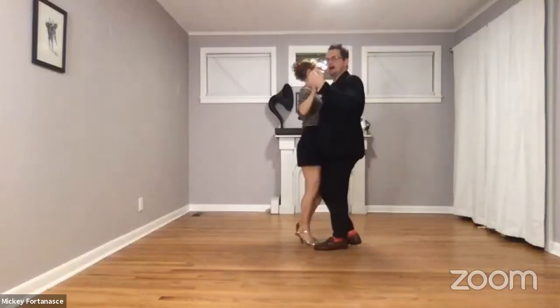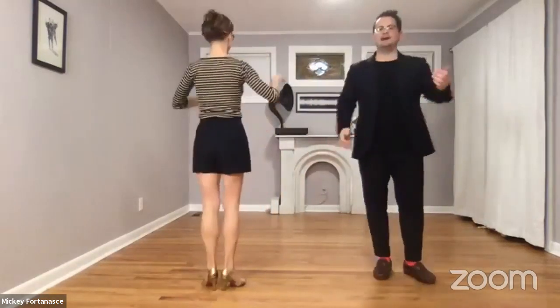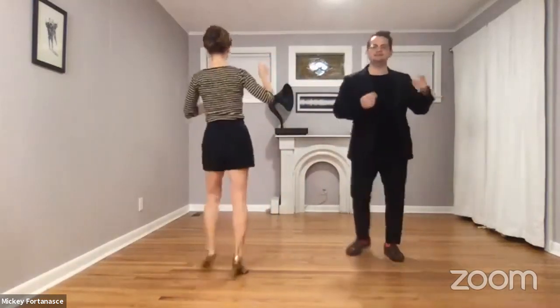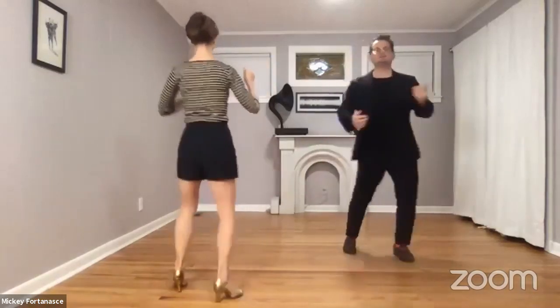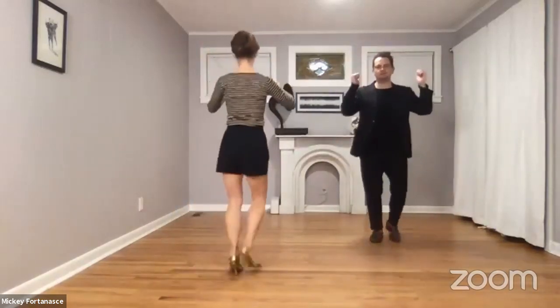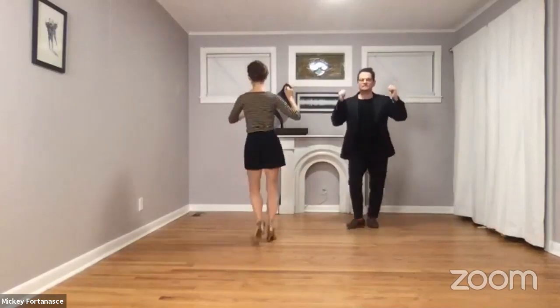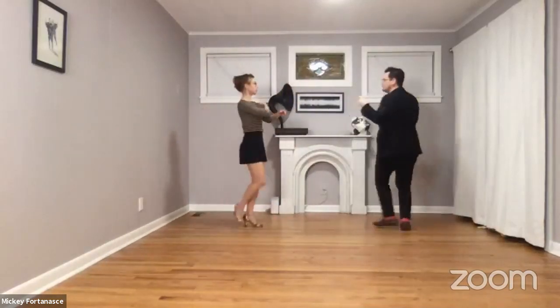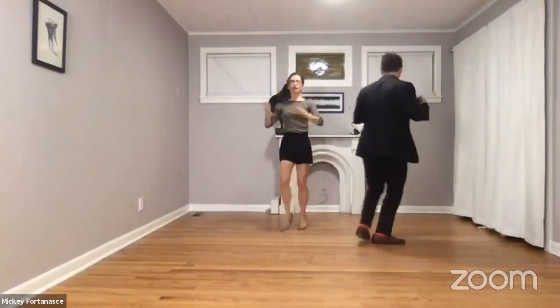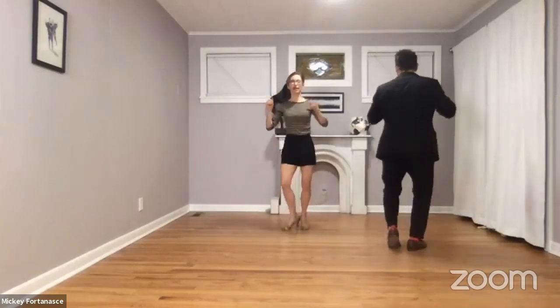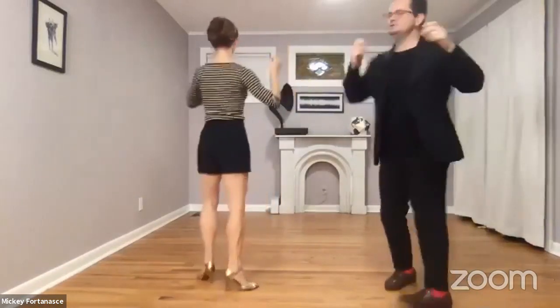Let's try that without a partner. 5, 6, 7, and the basic. 3, 4, 5, 6, 7, and back 2, 3, 4, 5, 6, 7, and around, the shoulder. 5, 6, 7, and back into the basic. We'll try it again. 2, 3, 4, 5, 6, 7, and slow, slow, slow, slow.